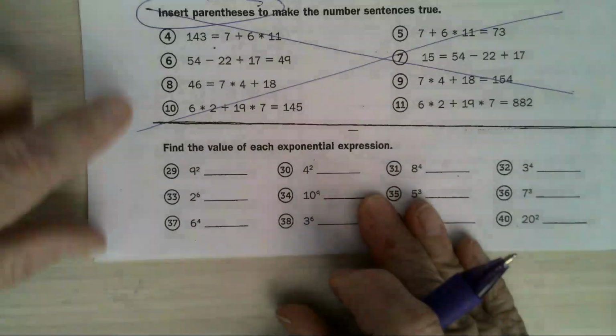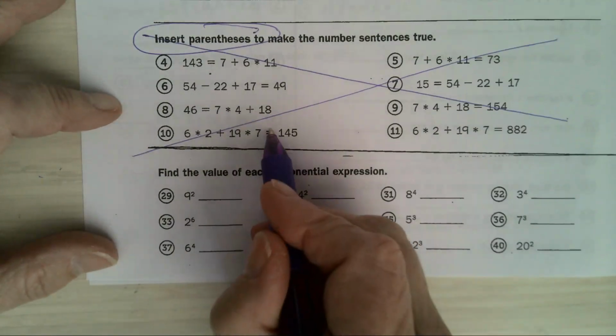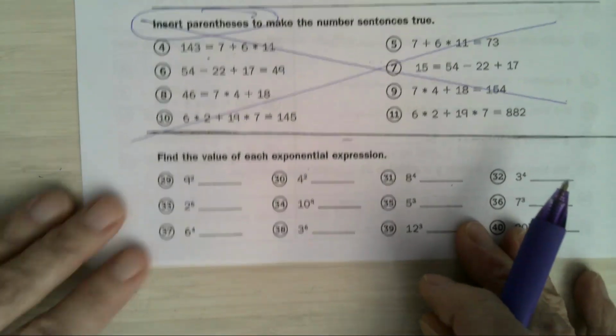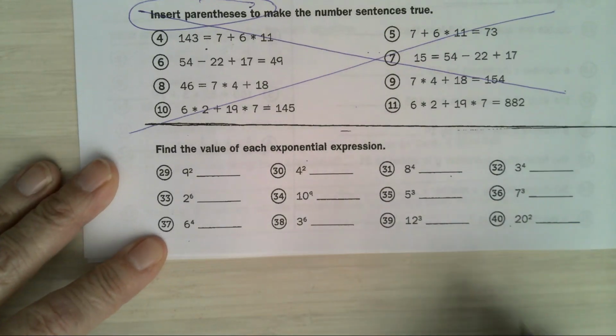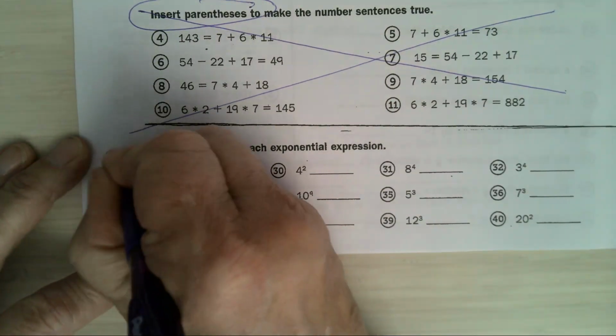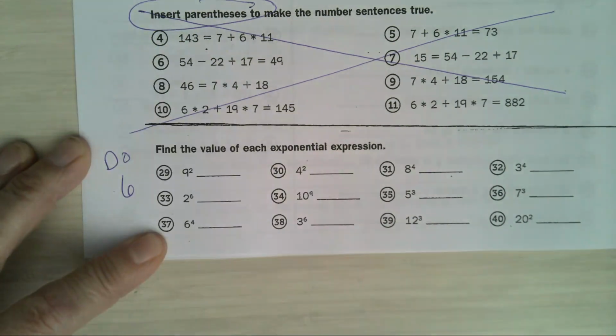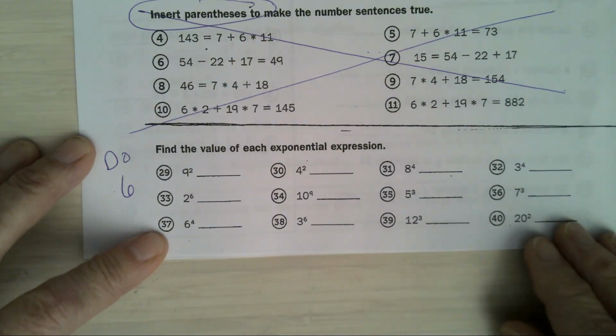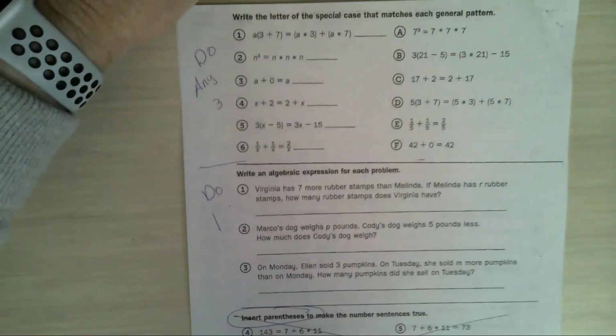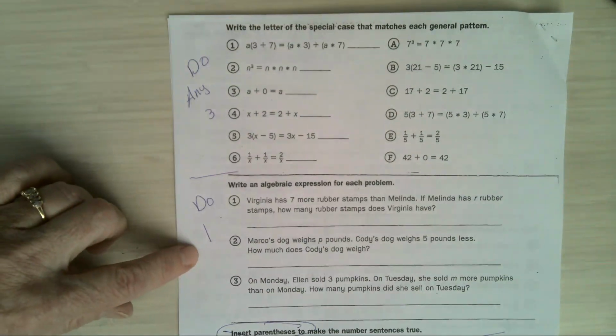You don't have to do that in this section, but for the last section, do any 6. And that's what your homework assignment's going to be. The back page, do any 3, do one of those, do 6 of these. Open it up.